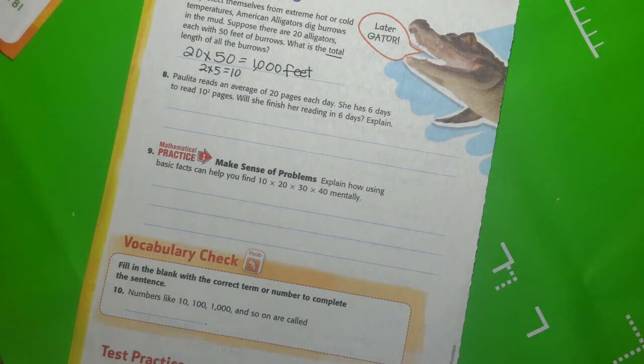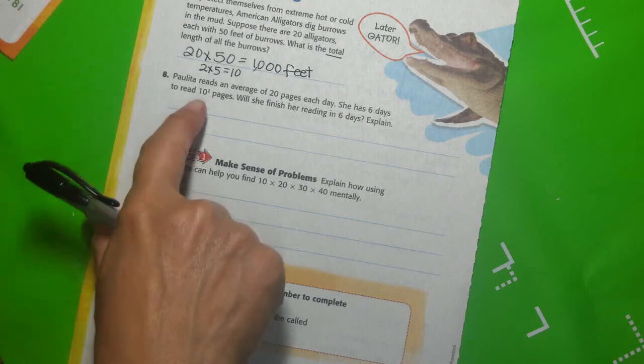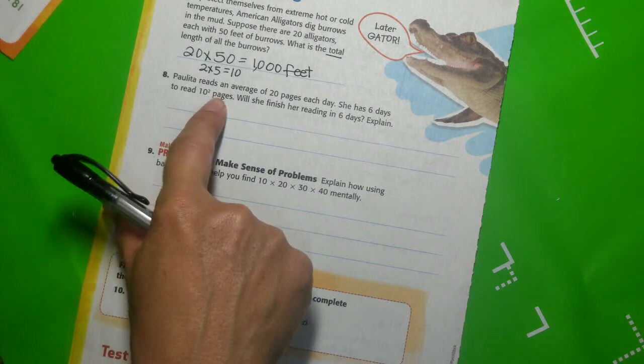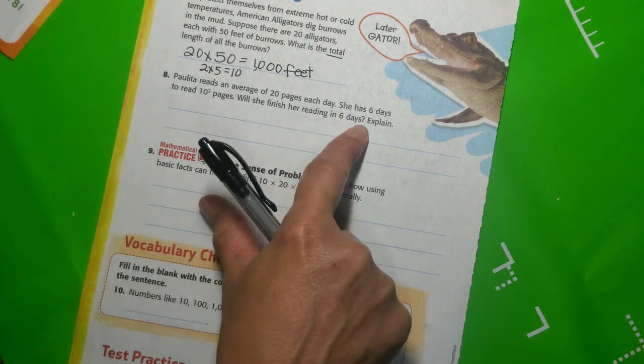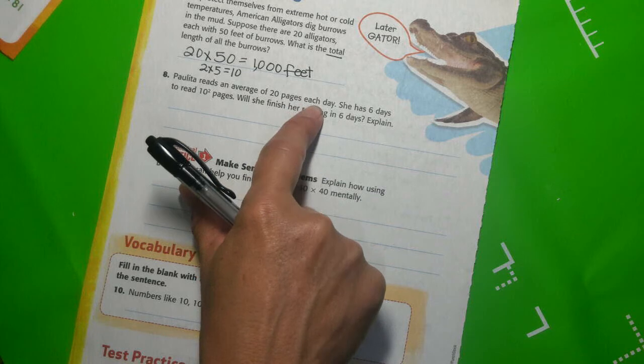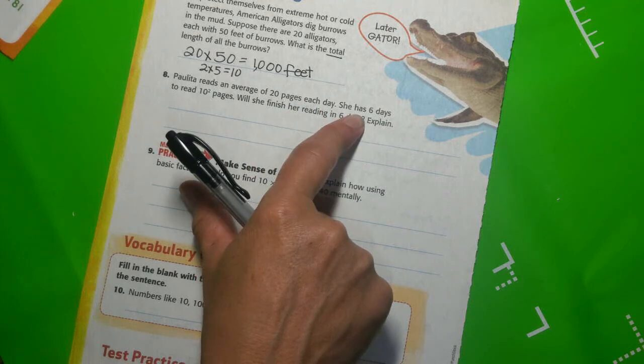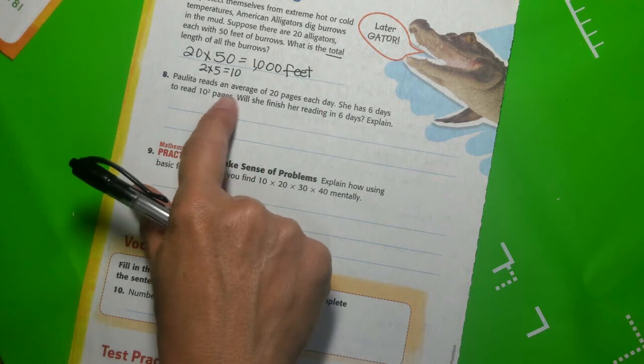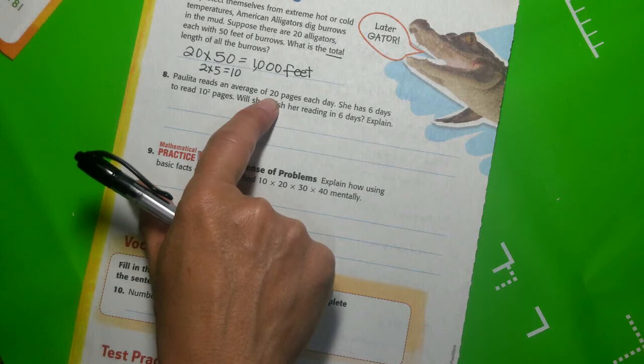Paulita reads an average of 20 pages each day. She has 6 days to read 10 to the 2nd power, right? 100 pages. Will she finish her reading in 6 days? Dun-dun. Can she do it? She reads an average of 20 pages each day. She has 6 days to read 100 pages. All right, so every day she reads about 20 pages.